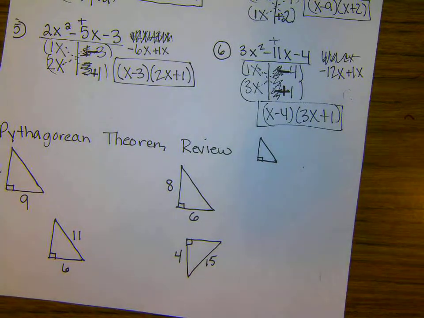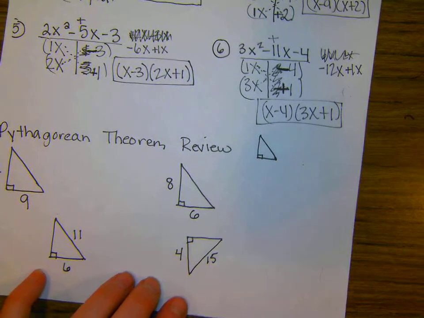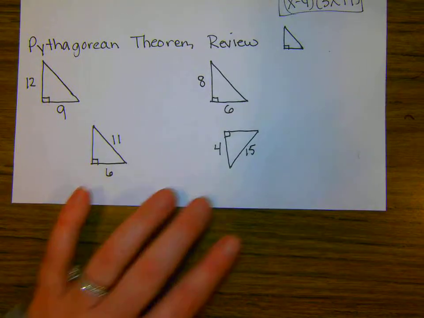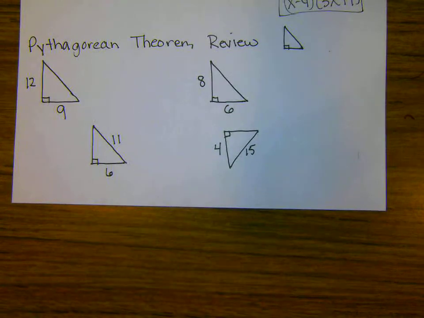So, last thing is reviewing Pythagorean theorem. Now, you may have chosen this for your choice board last class, but even if you did not, now you don't have a choice. You have to practice this because when I see you guys again next class, you must be able to use Pythagorean theorem and apply it to the trigonometry we've been doing.